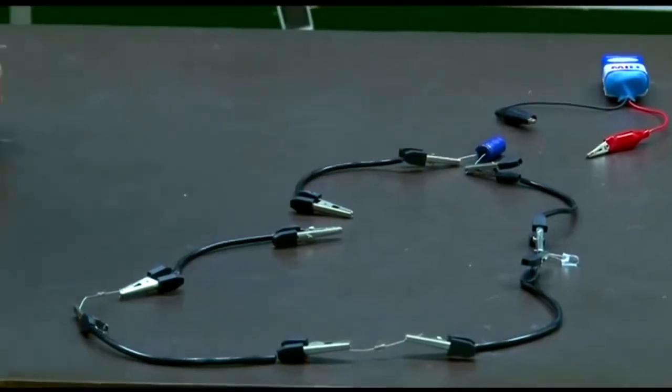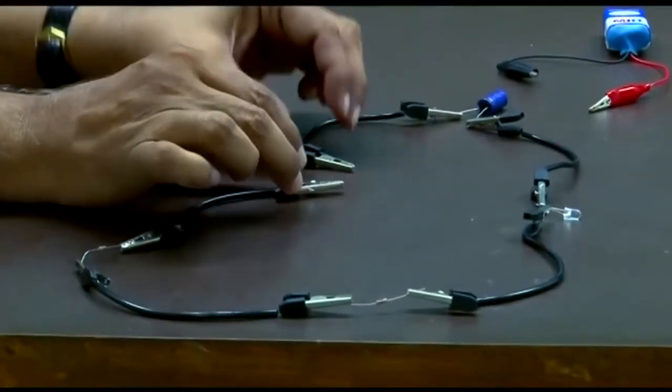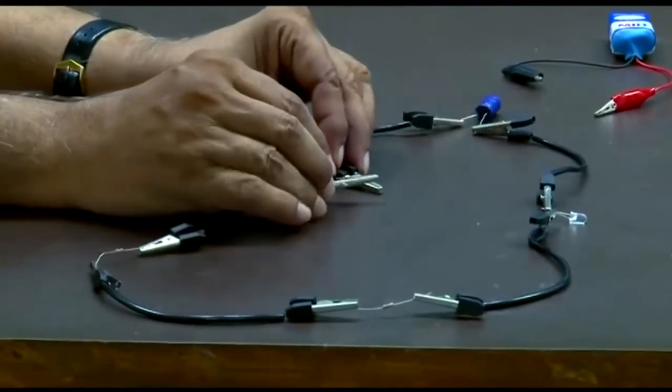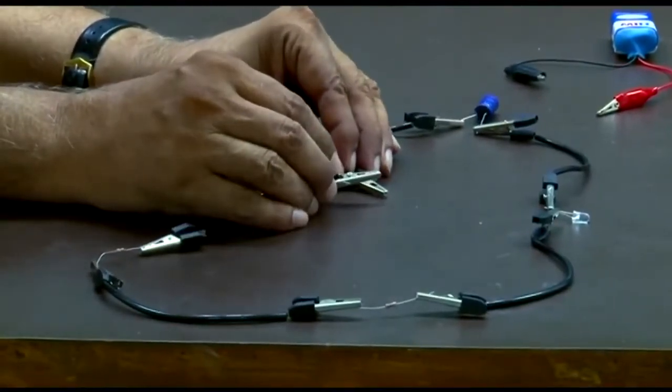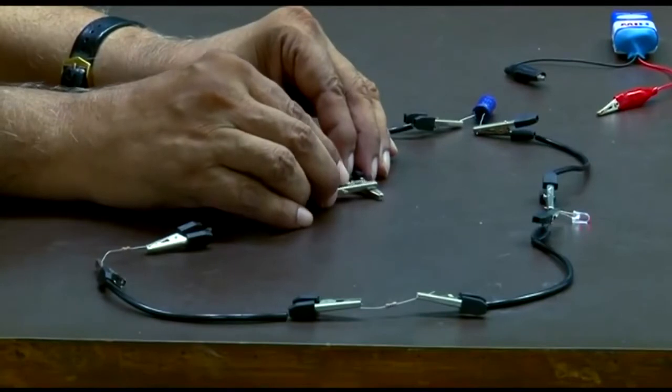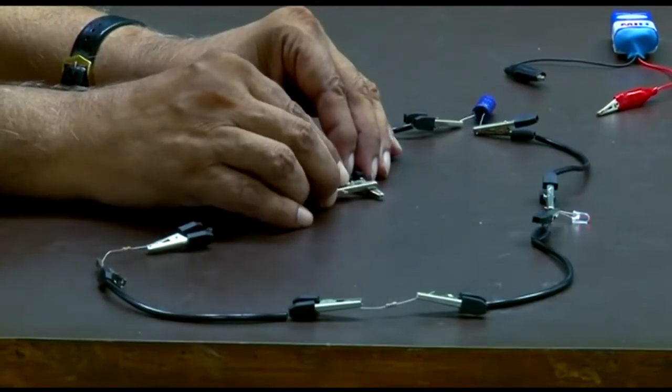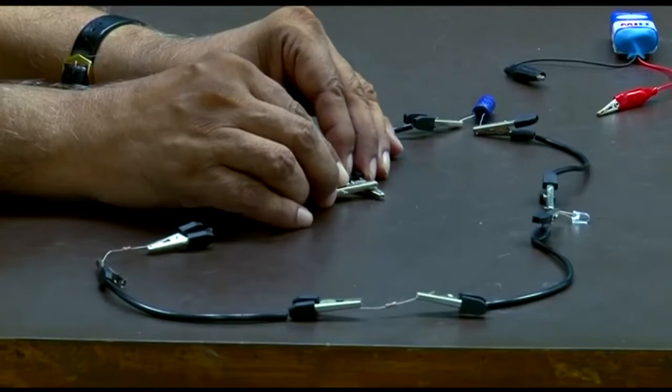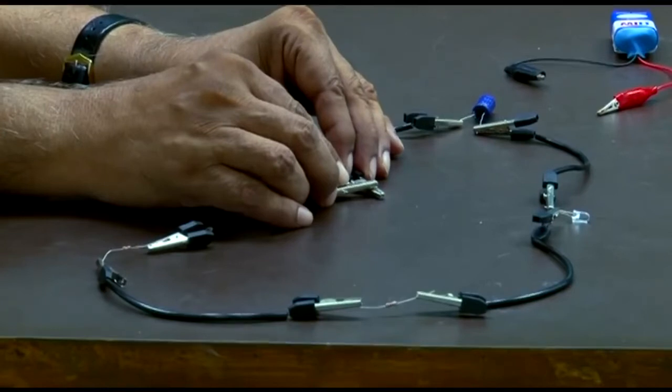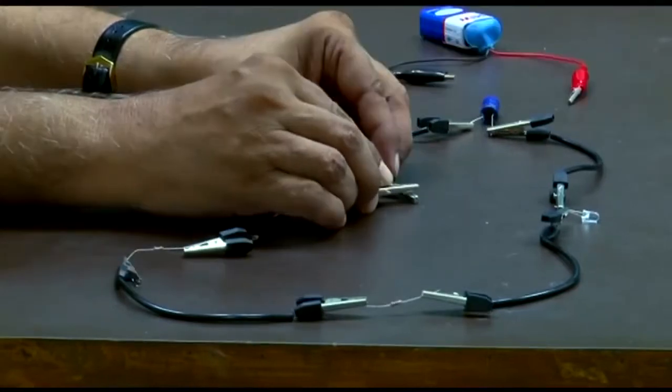Now you look at that LED. I am going to complete the circuit by touching these two. Look at the glow and see how the intensity is becoming dimmer, and estimate the time for intensity to become significantly low. Just estimate in your mind.